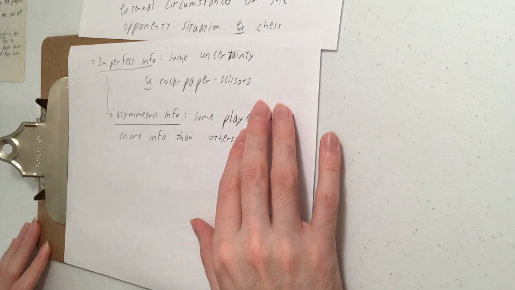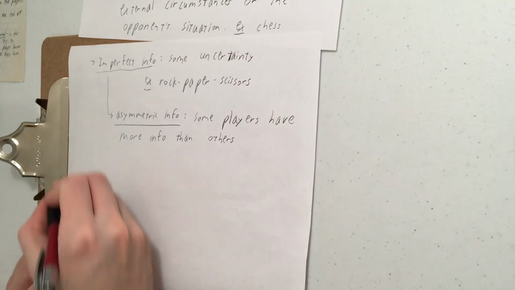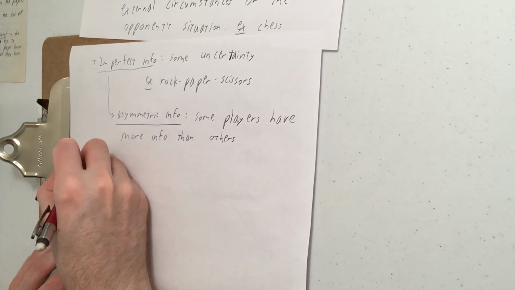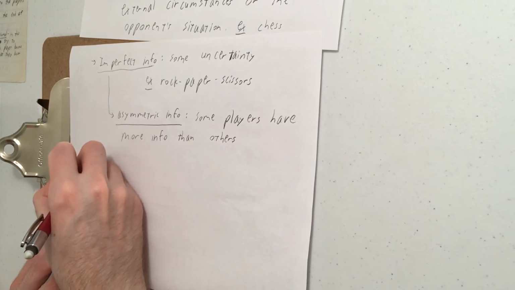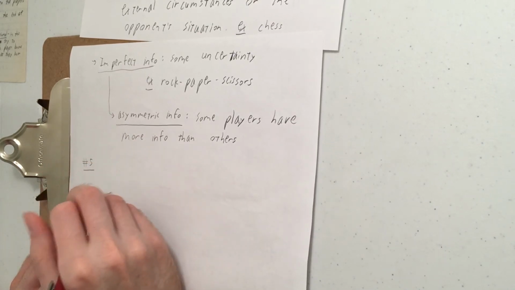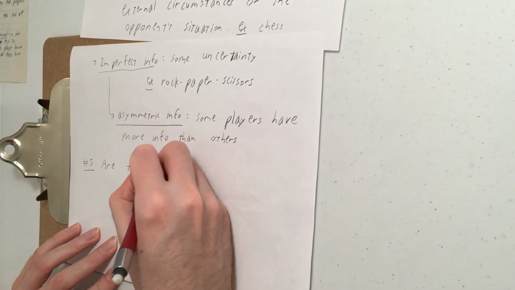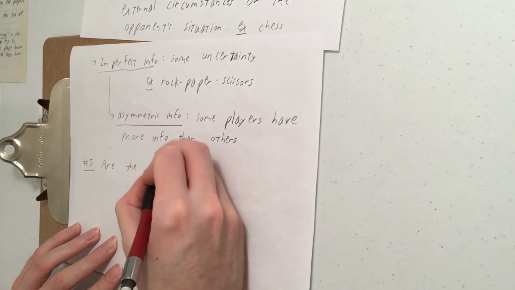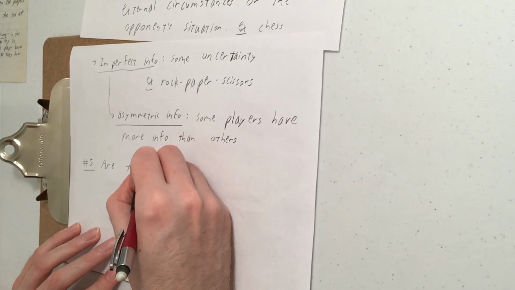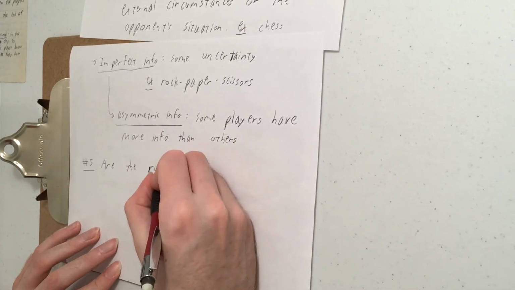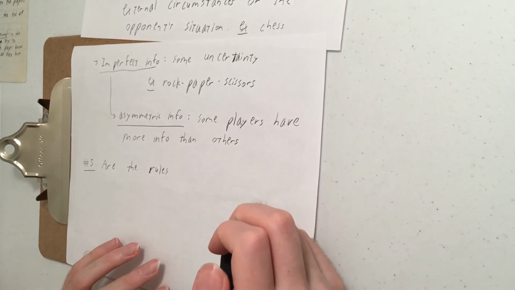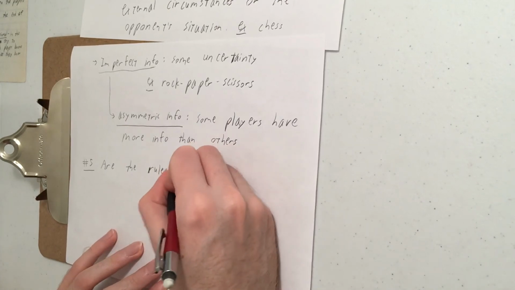All right, that wraps up consideration number 4. Let's look at our 5th consideration. It's about the rules of the game. Are the rules just etched in stone, or can they be changed, manipulated?